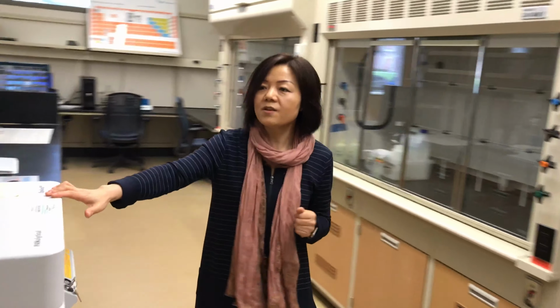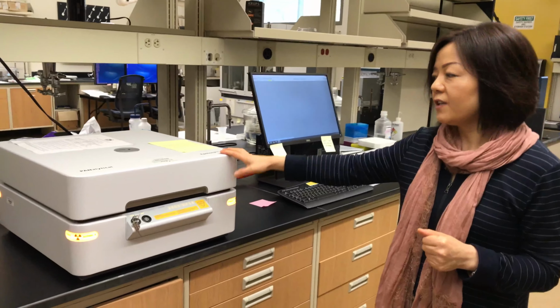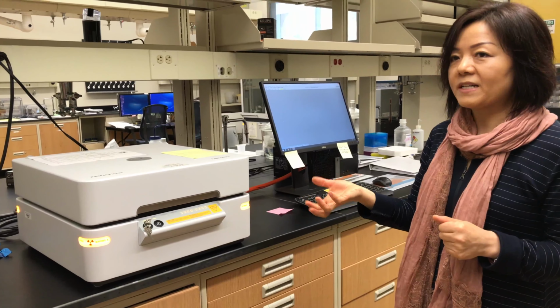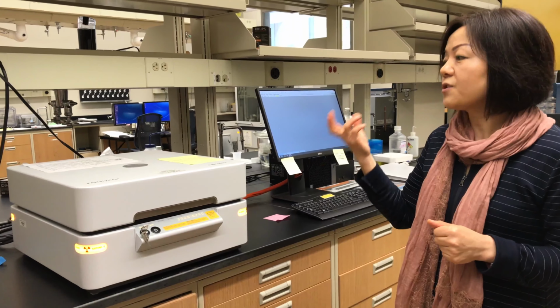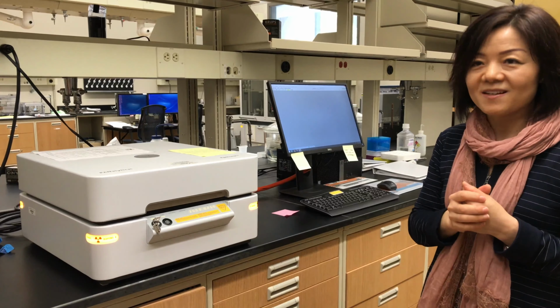XRF. So it's for chemical analysis of your material. We use X-ray to interact with your material. By checking the characteristic X-ray, we can find out what elements are in your material, what's the composition.